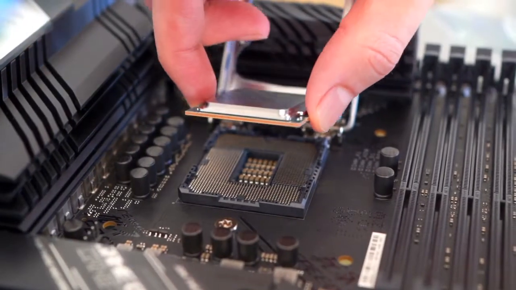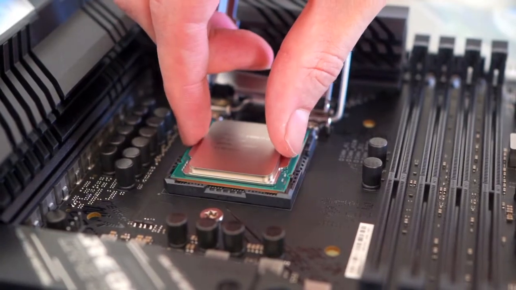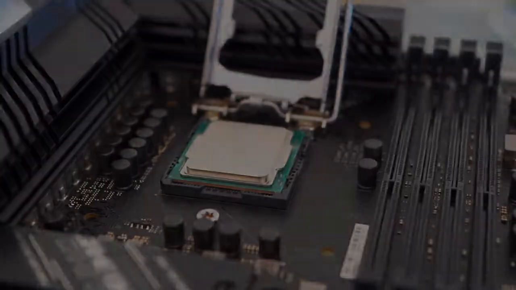CPU is a piece of hardware that enables your computer to interact with all of the applications and programs installed.